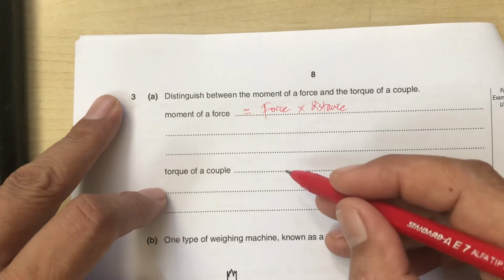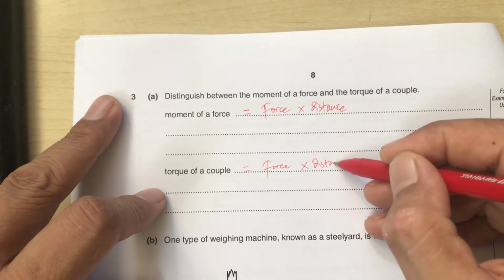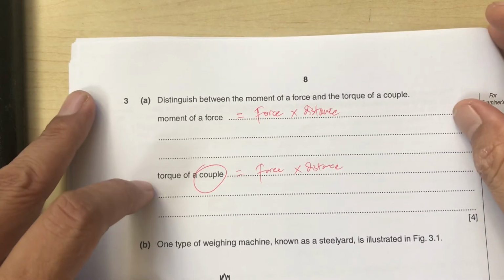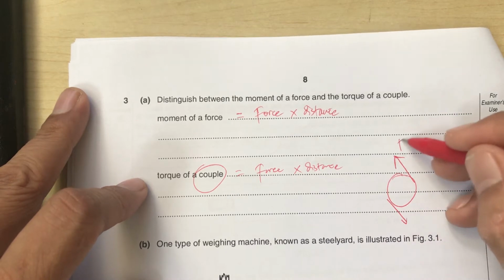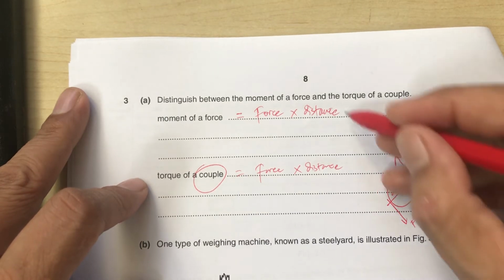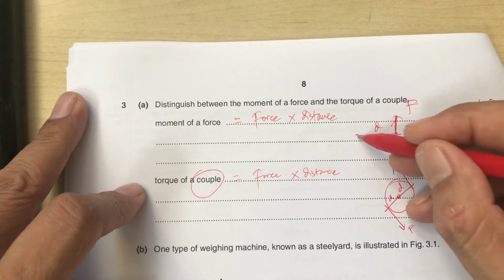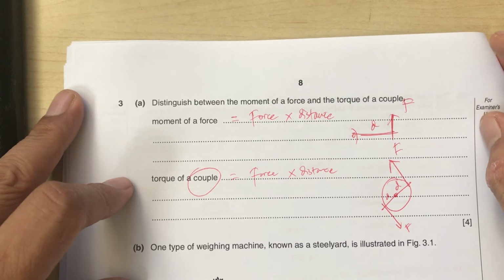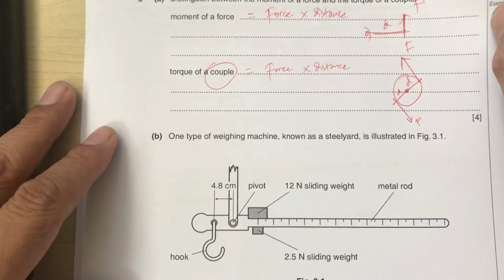Torque of the couple is force times distance, but there is more than one force, like this one, this is F, and this is d, force, this is one of them. But moment of force is only F times d, only one. This is about the fundamental theory of torque, the fundamental moment of force.